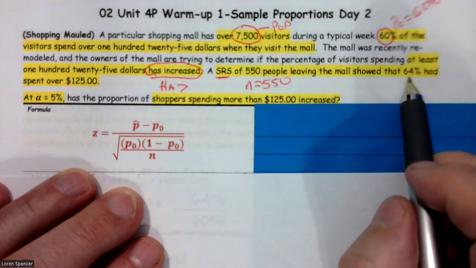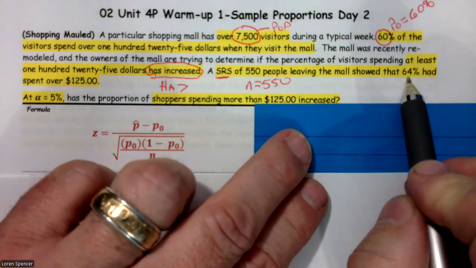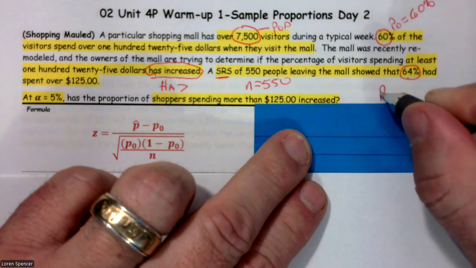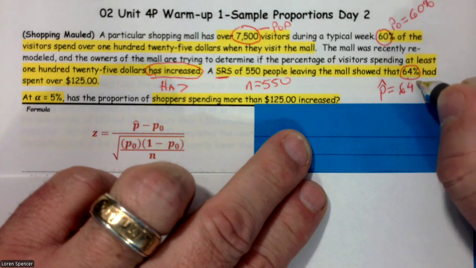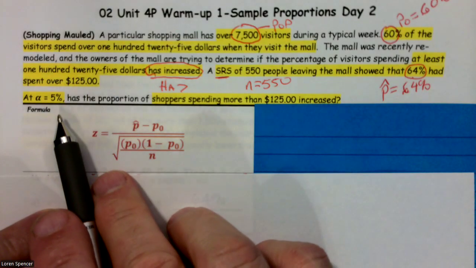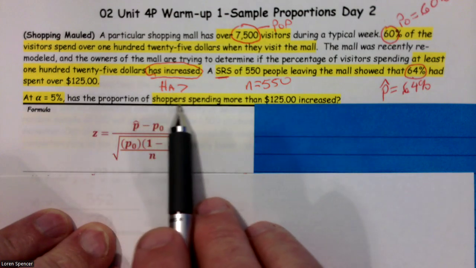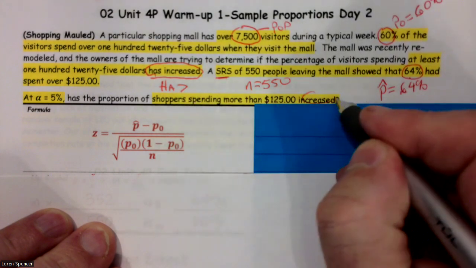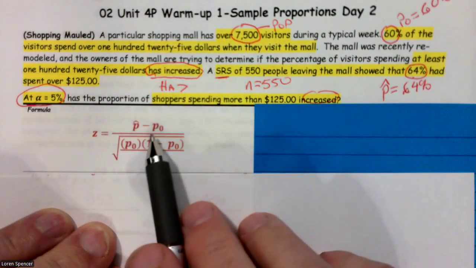Leaving the mall showed that 64% had spent over $125. Well, this came from the sample. So this 64% is our P hat. All right. Alpha equals 5%. So we know our alpha level is 0.05. Has the proportion of shoppers spending more than $125 increased? And we've already listed that as a greater than.